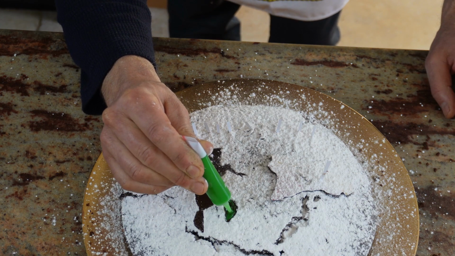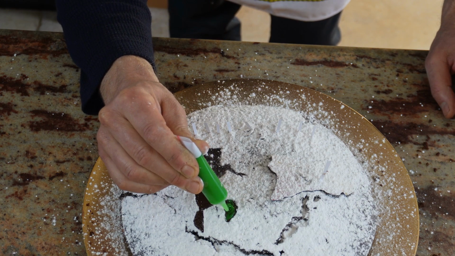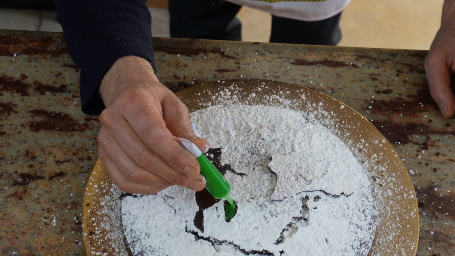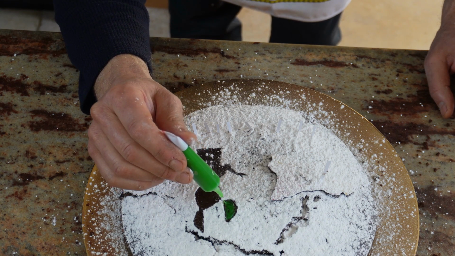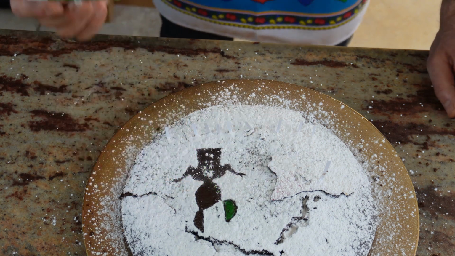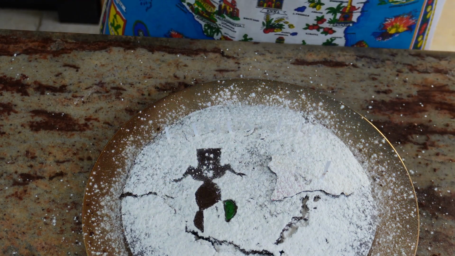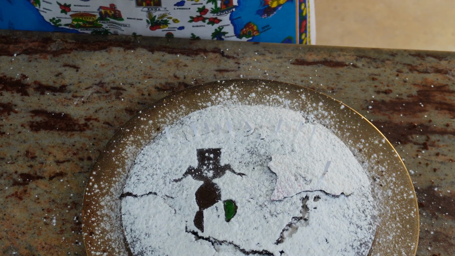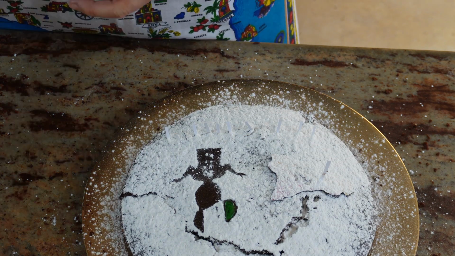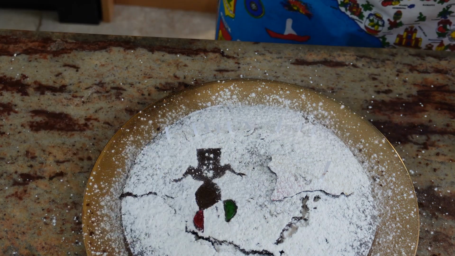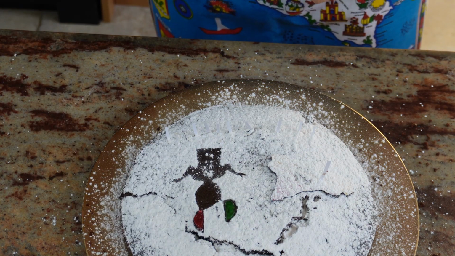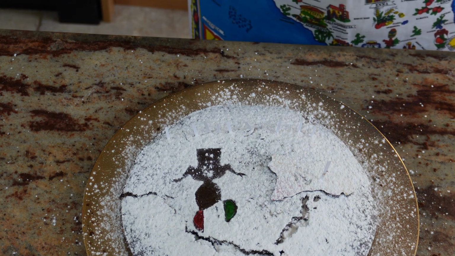Smells nice. It's very sweet. I have not included the cost of the gel in the recipe, of course, because this is a personal, private choice. I'm making the Italian flag colors. Put some red. Now we need to give his hat some shape.